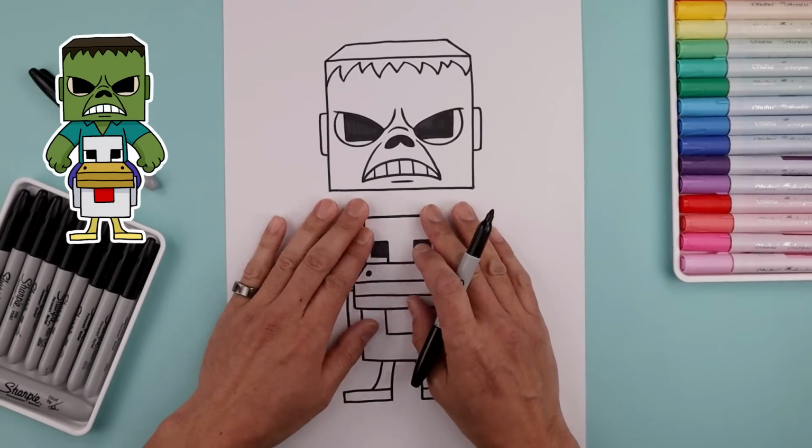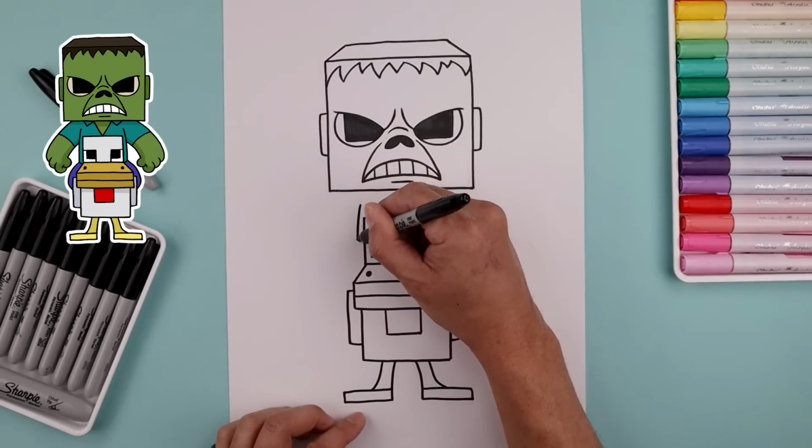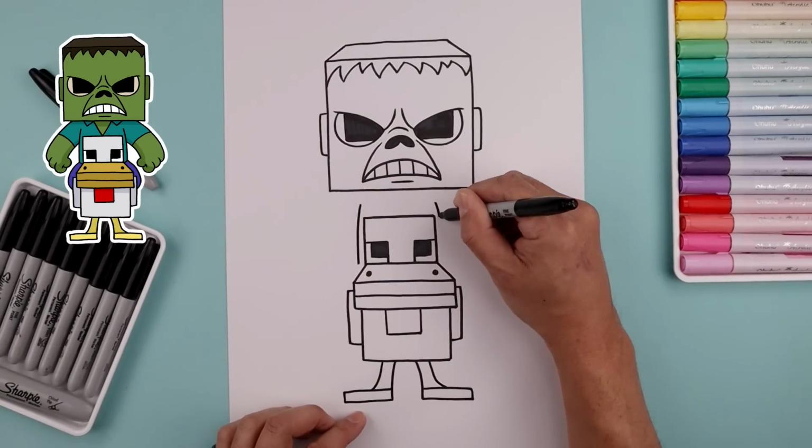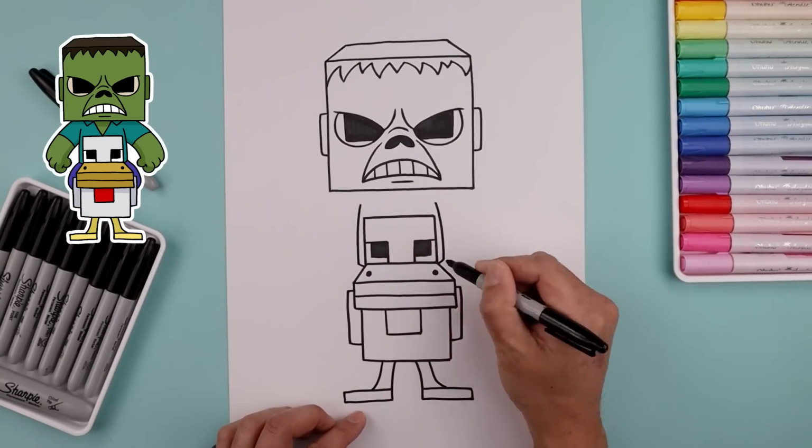Now we're going to go all the way up to the top. We're going to tuck the body in behind the chicken. We're going to start on the top left, bend this out, and then down. Do the same thing on the right. Bend this down and in towards the side of the head.